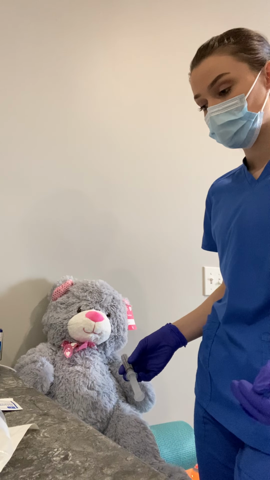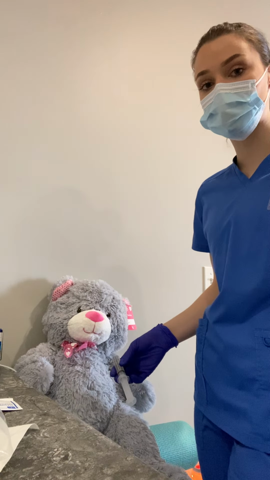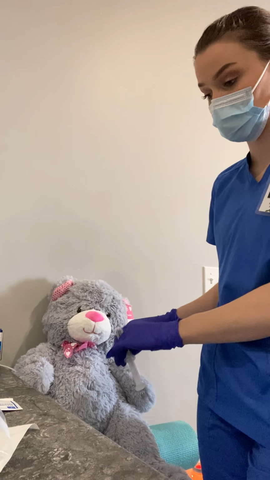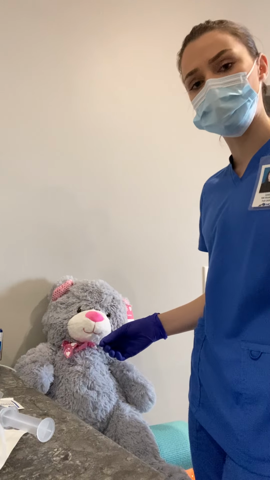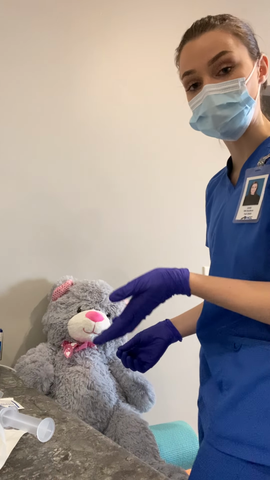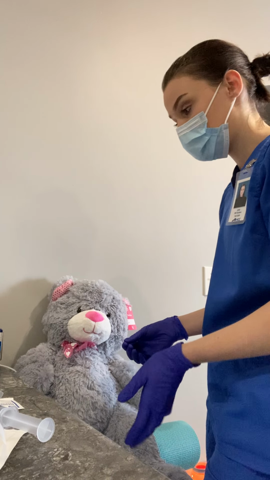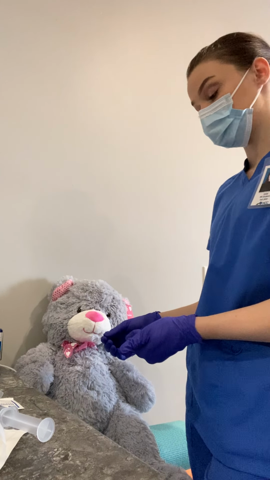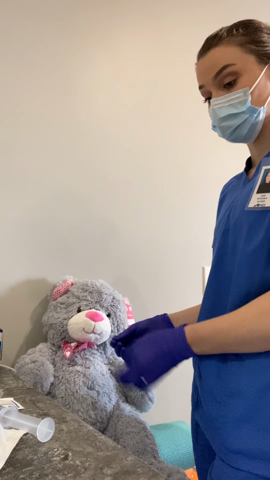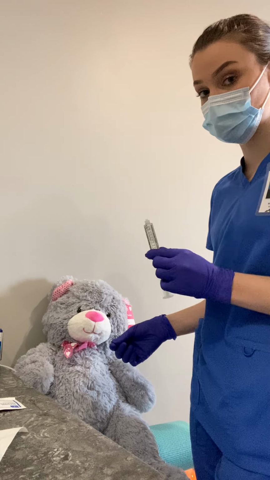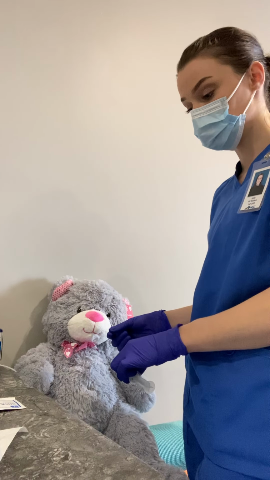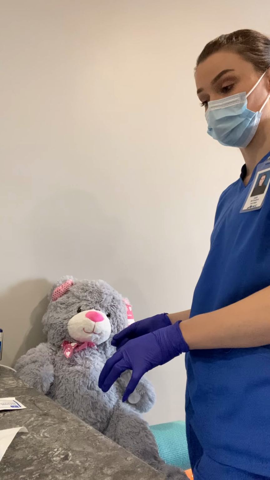I'll flush that, and then whatever the physician had ordered for my patient, I'm going to take this off. So if he ordered a blood pressure medication, I'm going to let her know, okay, this is for your heart, this is for your blood pressure. I'm going to connect that, and flush it at the prescribed rate. Disconnect that, and go ahead and hook up my normal saline again, and flush this at the prescribed rate as well.